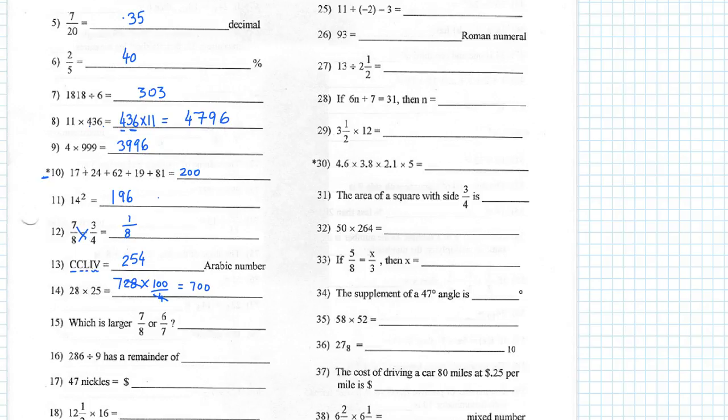So question 15, which is larger, 7 by 8 or 6 by 7? So one way to quickly do that is again to cross multiply and see which one has the larger numerator. So 7 times 7, so the first one will be 49, and then 8 times 6 will be 48. So clearly 49 is larger than 48, so 7/8 will be the larger fraction of the two.